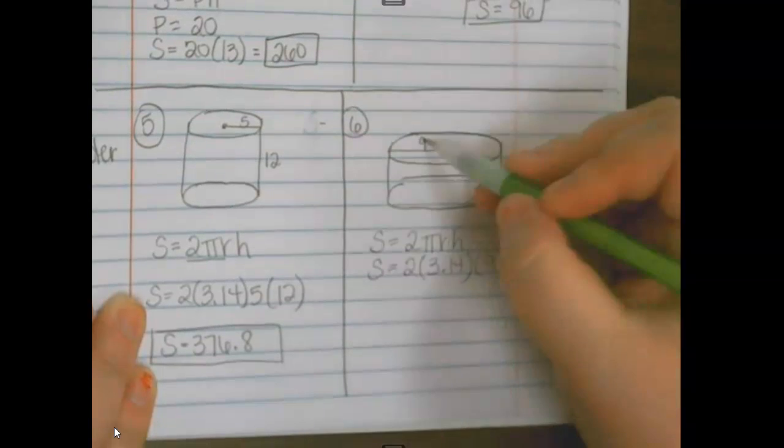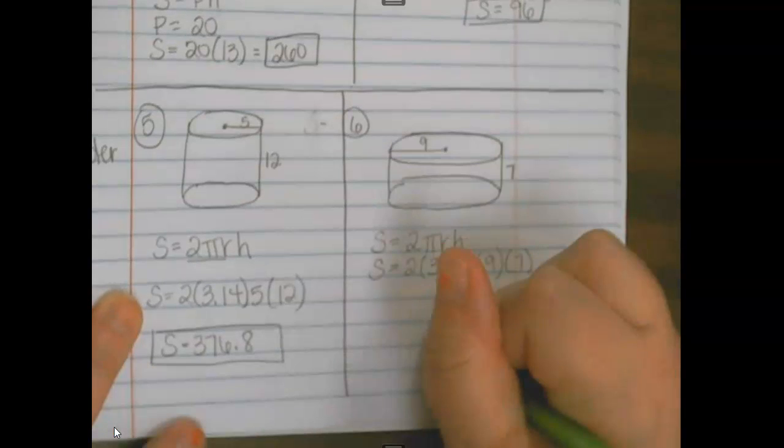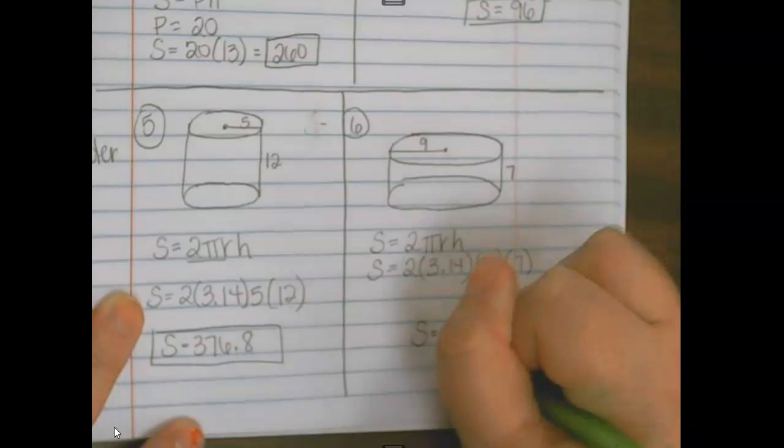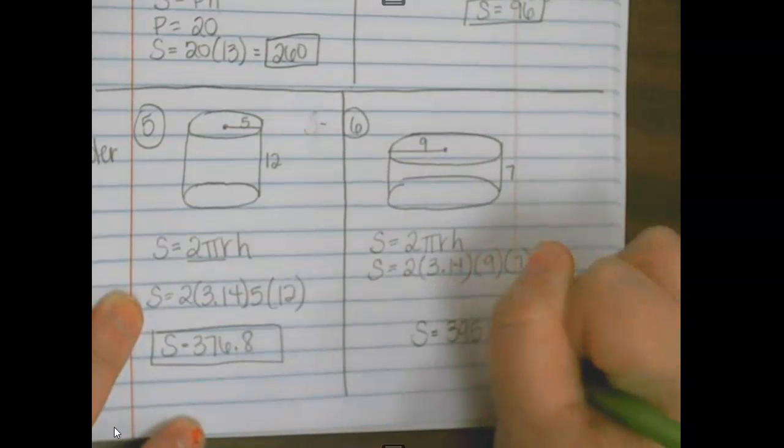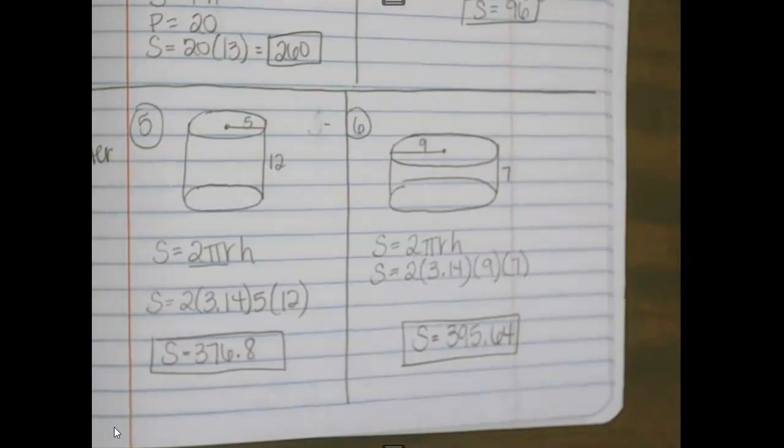So my radius was 9. My height was 7. So 2 times 3.14 times 9 times 7 is equal to a surface area of 395.64. All right, so that is lateral surface area.